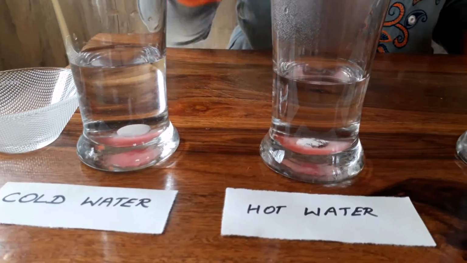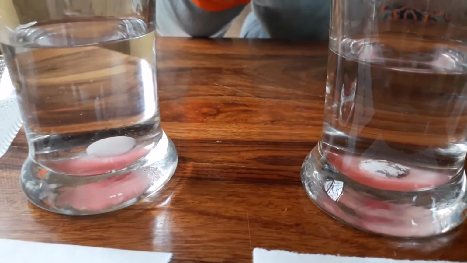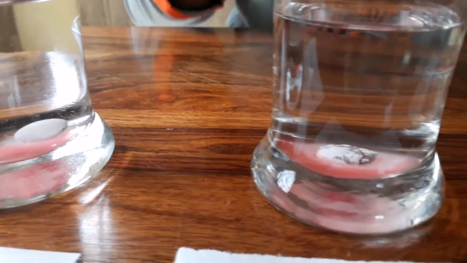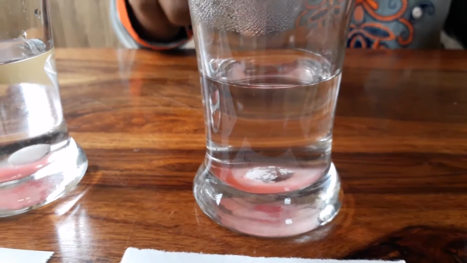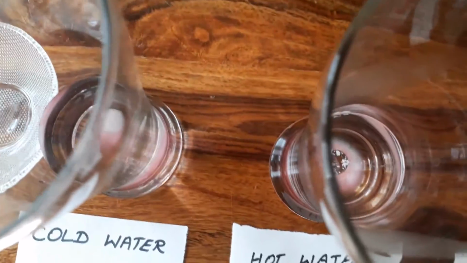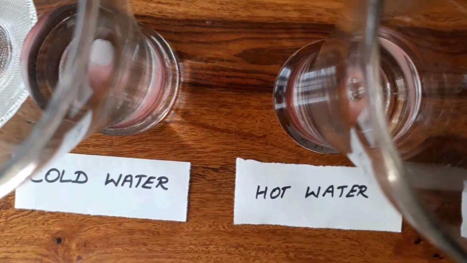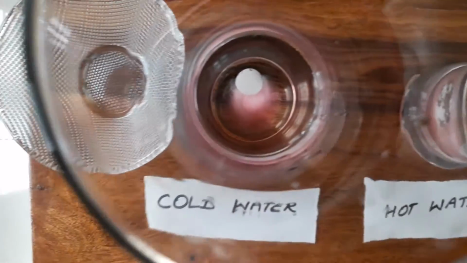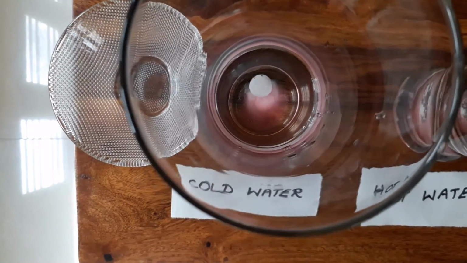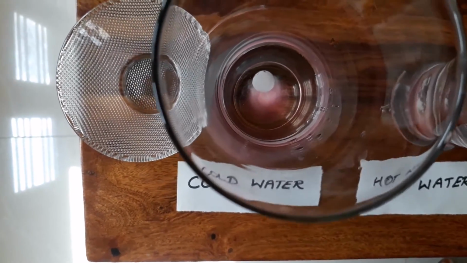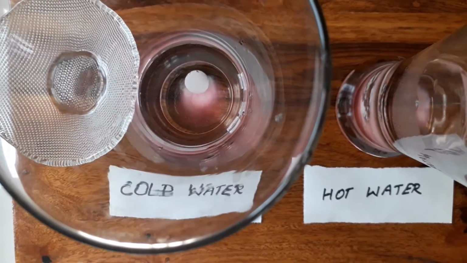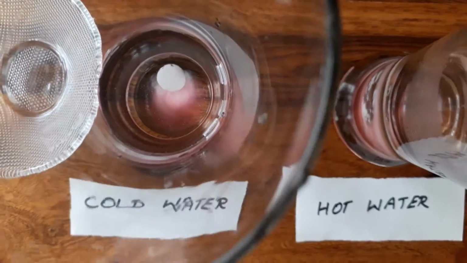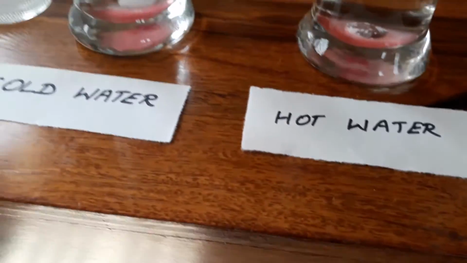The molecules in heated water have more energy and they move faster. This gives them more chances to come into contact with the sugar molecules. In the hot water, the molecules are spread further apart than in the cold water. When there are bigger gaps between the molecules in the hot water, more sugar molecules can fit in between the water molecules.